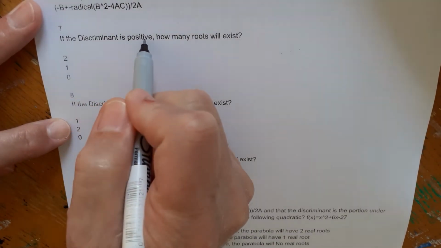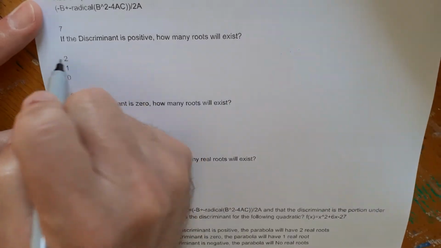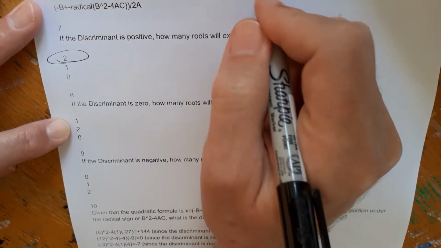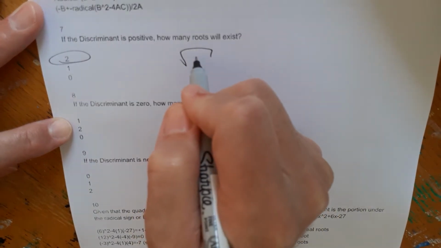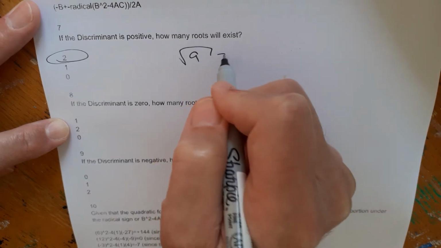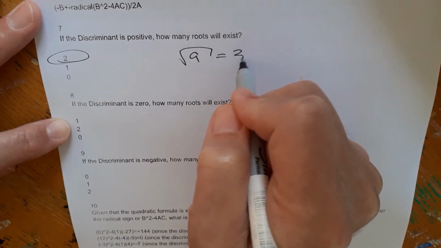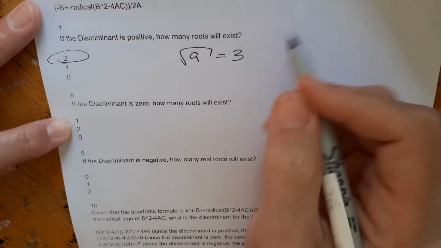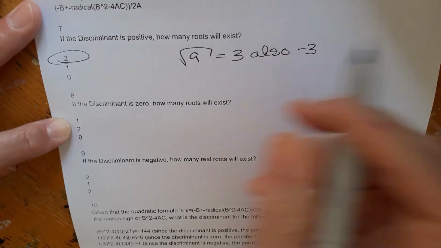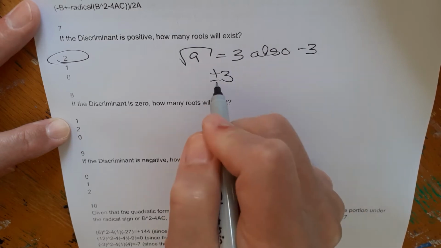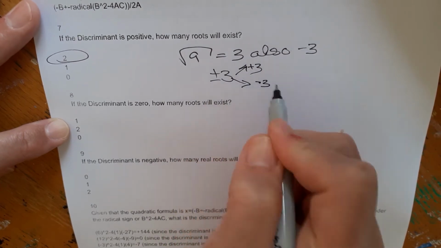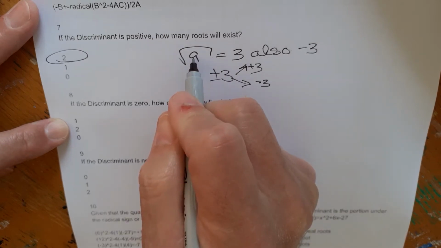If the discriminant is positive, how many roots will exist? 2. So imagine a positive number under the square root symbol. Let's just grab positive 9, right? The square root of 9 produces 3, yes, but we also get negative 3. We get what's called plus or minus 3. Two answers. That's what happens if it's the square root of a positive number.